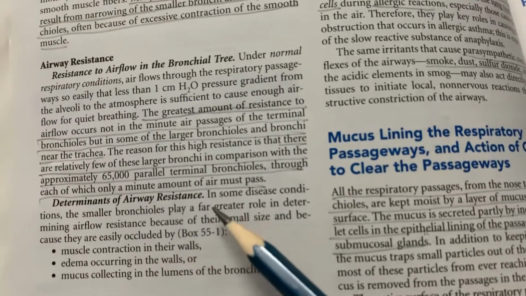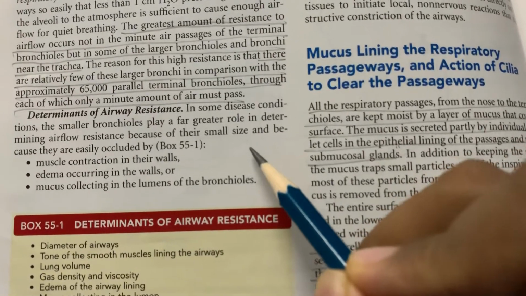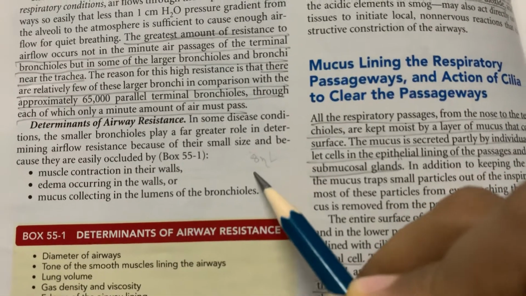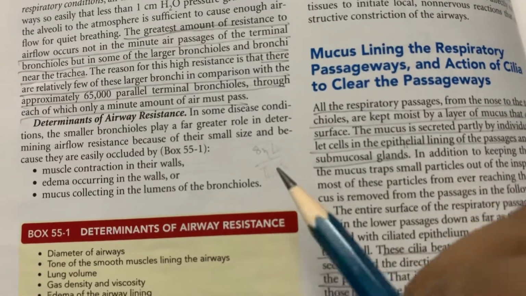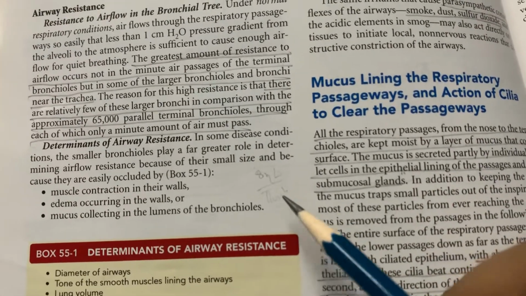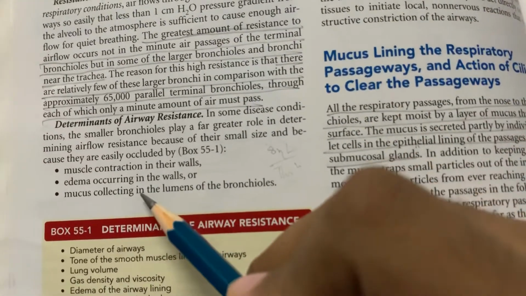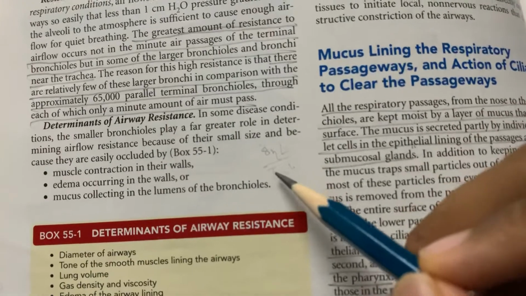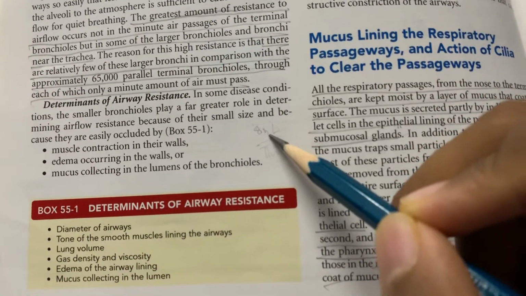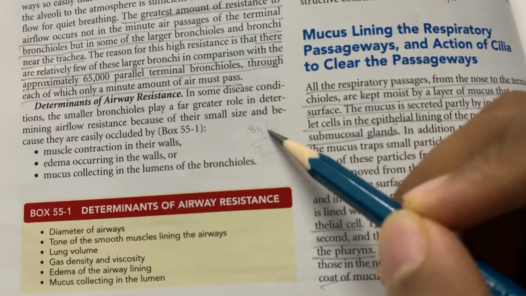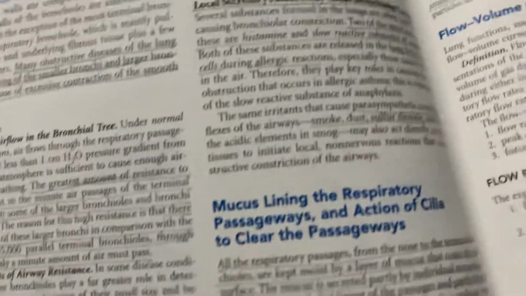Next, what are the determinants of airway resistance? We know that resistance is equal to 8 eta L by pi r to the power 4. So this is for radius, and the resistance depends on your diameter. Muscle contraction and edema increase or decrease the diameter, including the mucus that collects within the lumens. It also depends on the viscosity and density of the gas being breathed, the diameter of the airways, the tone of the muscles, and all that.